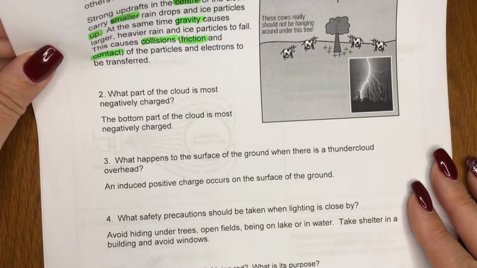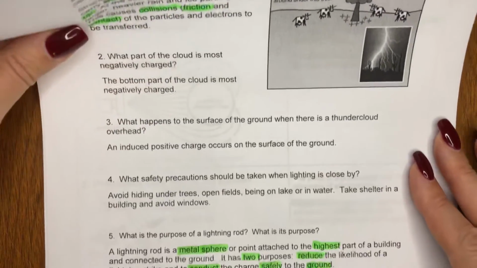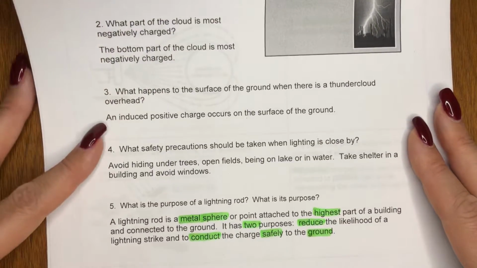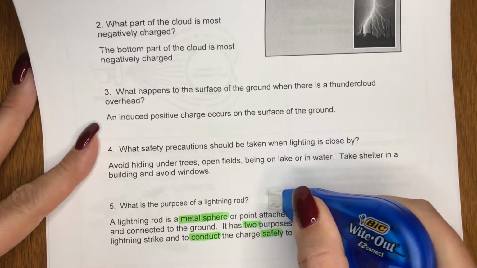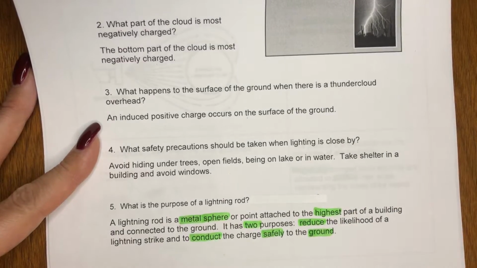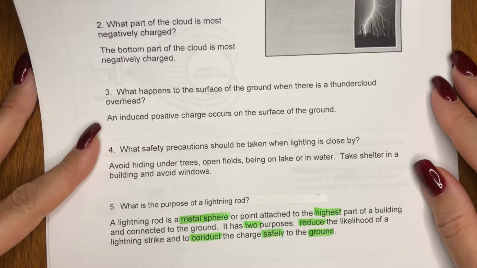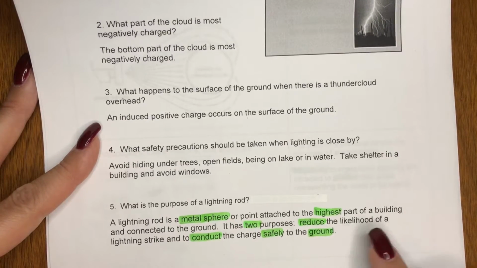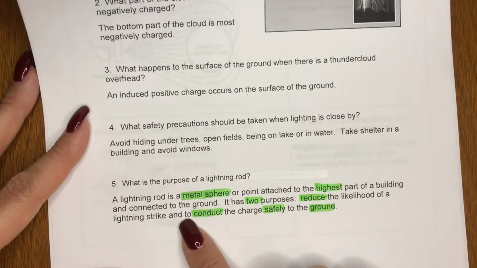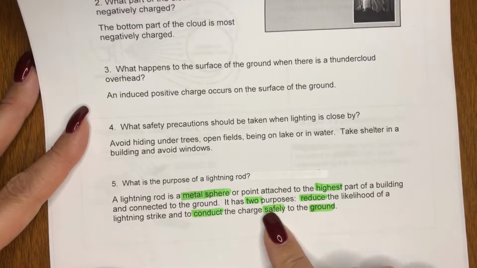Some people have what's called a lightning rod on their homes or buildings. What is the purpose of a lightning rod? A lightning rod is a metal sphere or point attached to the highest part of a building and connected to the ground. It has two purposes: one, reduce the likelihood of a lightning strike, and two, to conduct the charge safely into the ground.